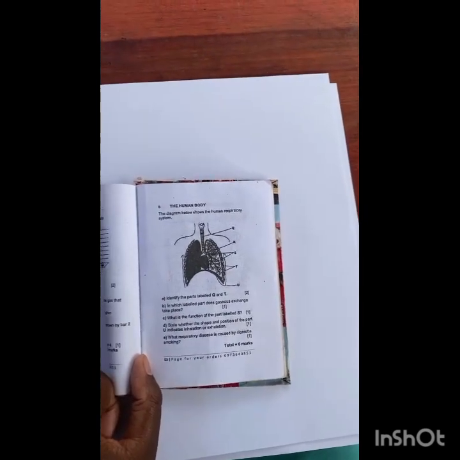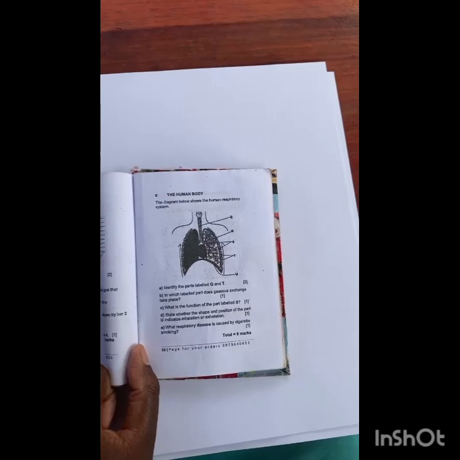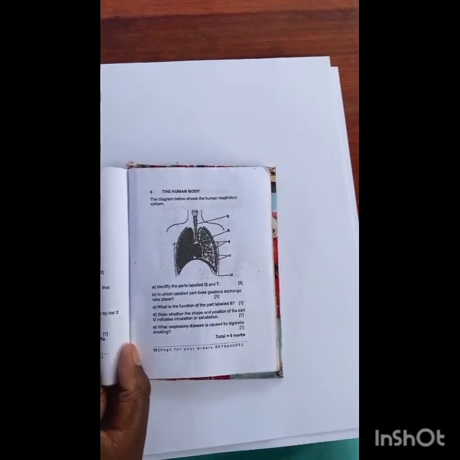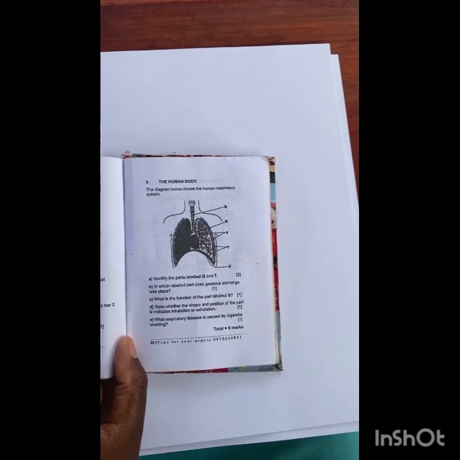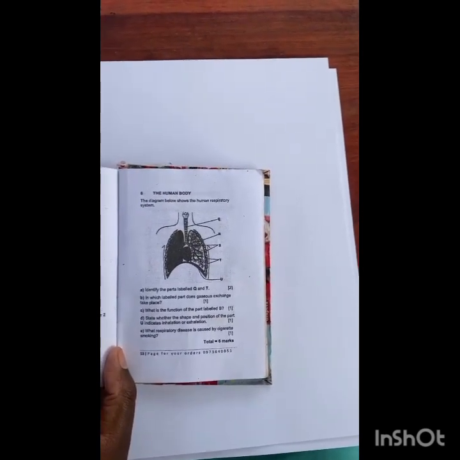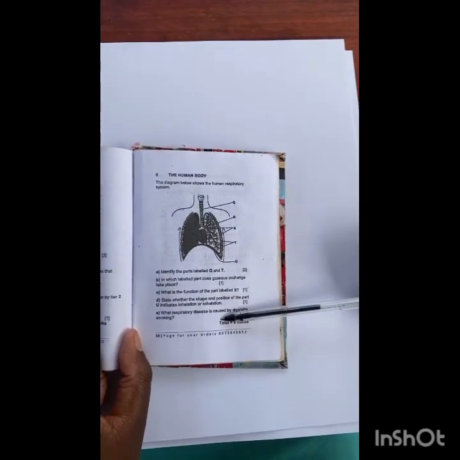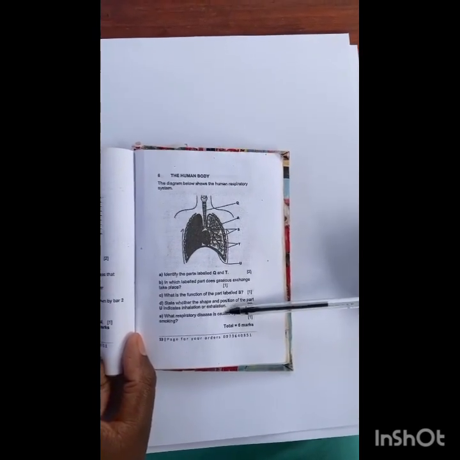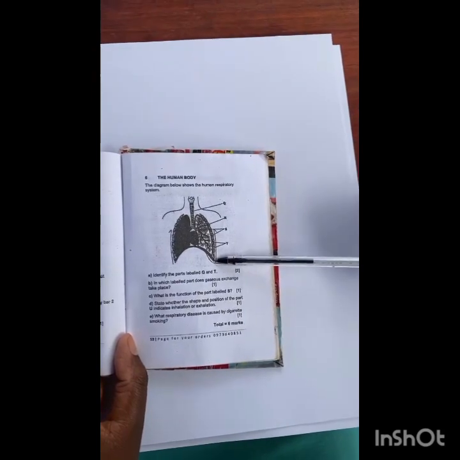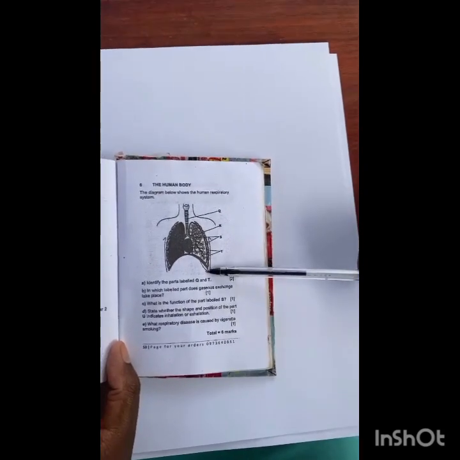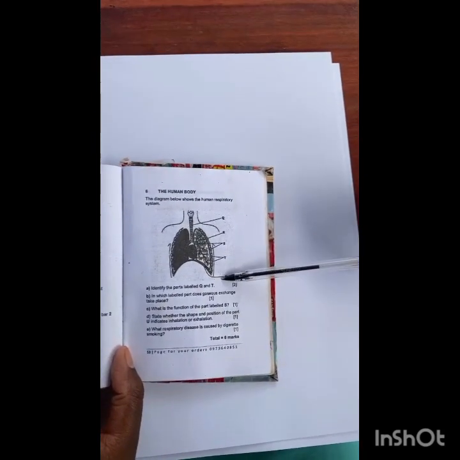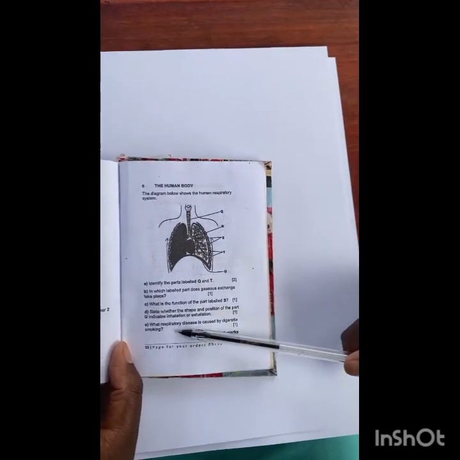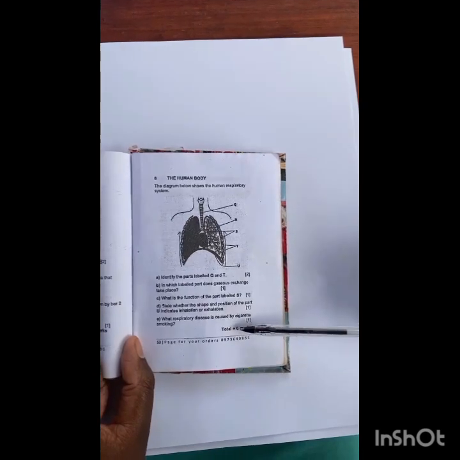C: what is the function of the part labeled S? S are the ribs. What is the function of the ribs? The ribs protect the lungs from injuries. D: state whether the shape and position of the part labeled U indicates inhalation or exhalation. What is U? U is a diaphragm. If the diaphragm has this shape, what is taking place? Breathing out, or exhalation.